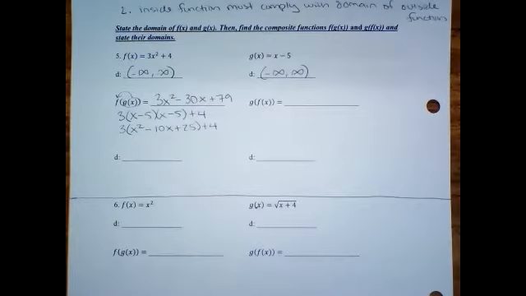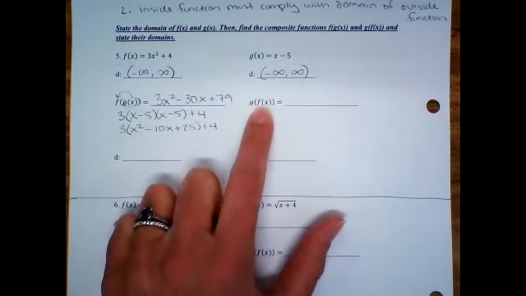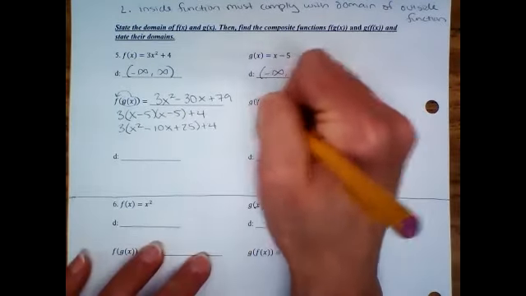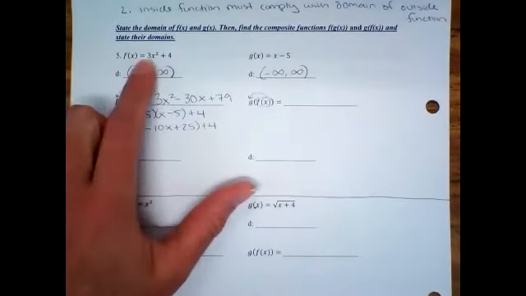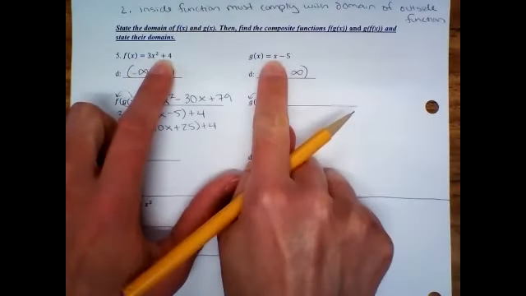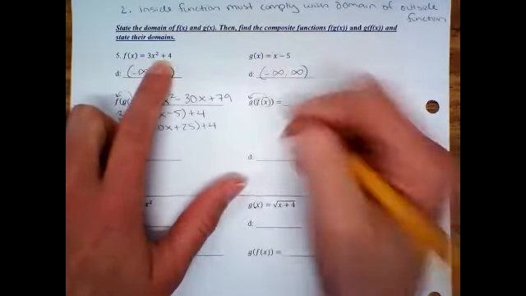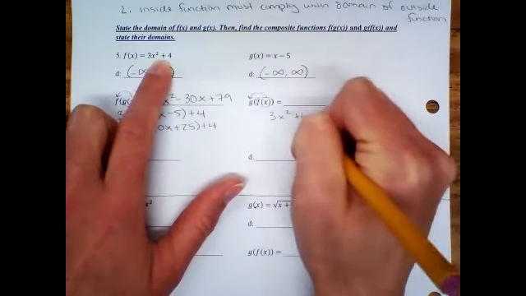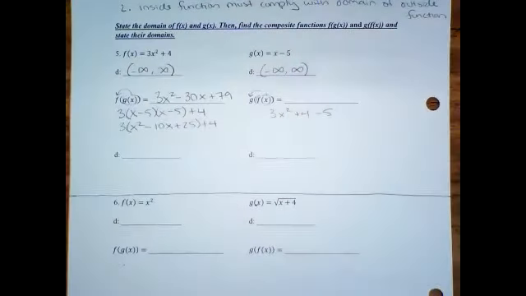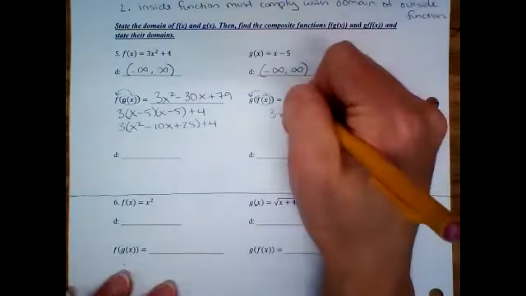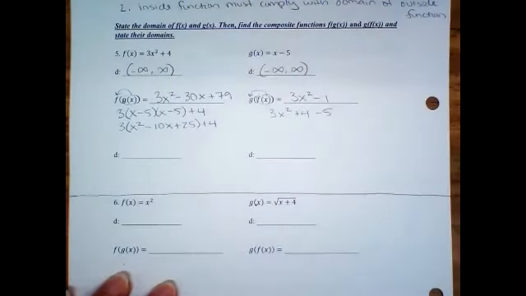Just multiplying stuff together. All right, now let's do g of f. This time f gets plugged into g. So that means this entire function just gets plugged in over here. So you would have that whole function minus 5. And so that would be 3x squared minus 1.